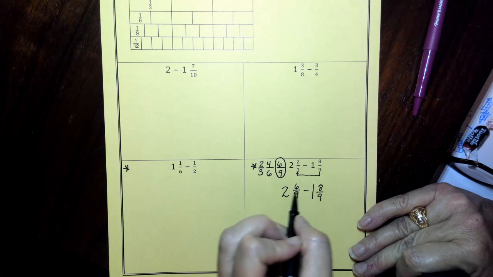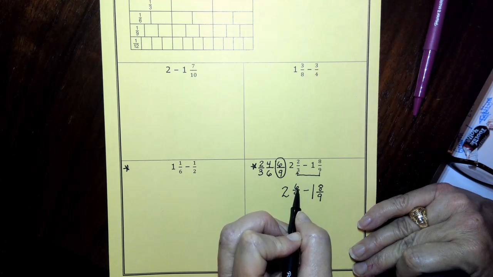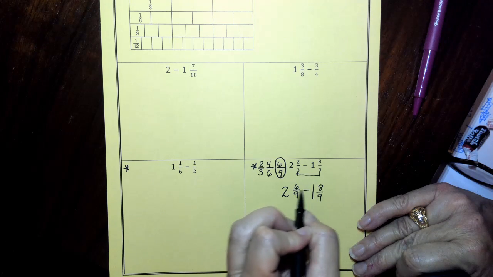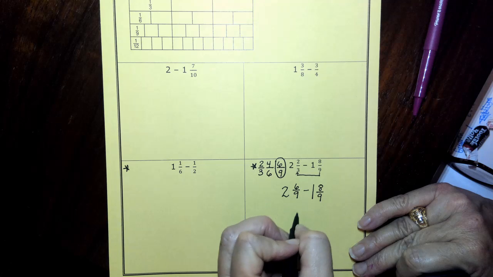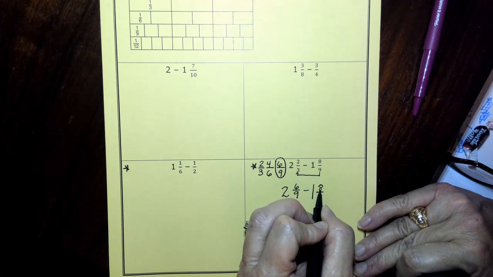Now when I get ready to subtract, I have to look at my numerators. 6 minus 8. Well, that's fake math. I can't do that. So I'm going to need to do some regrouping, because if I only have 6, I can't take away 8.